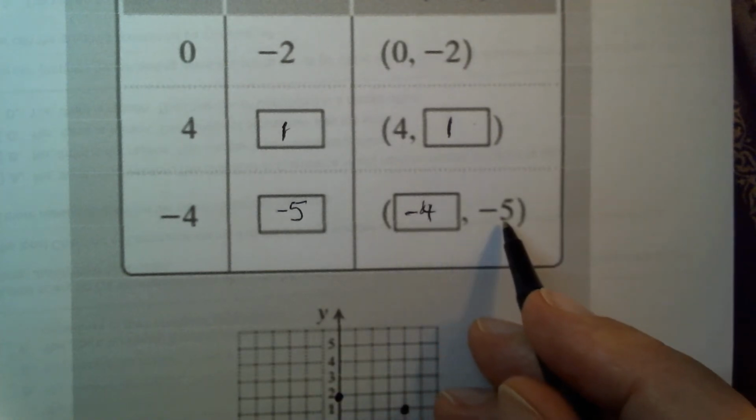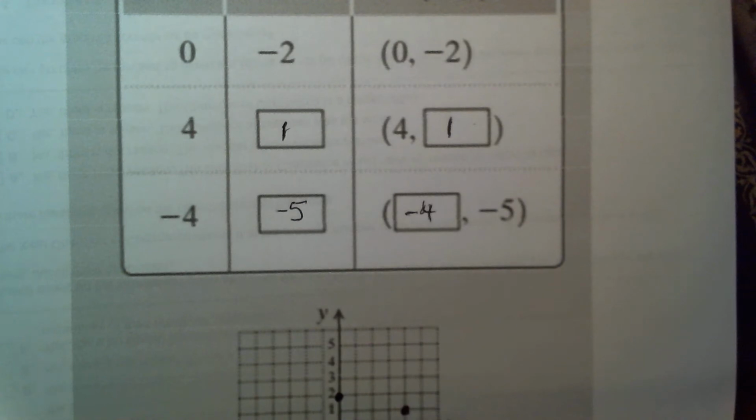And then minus 4 comma minus 5 would be 4 to the left, minus 1, 2, 3, 4, and then minus 1, 2, 3, 4, 5 would be this point here. So minus 4, minus 5. Of course, we know it's in the third quadrant because both coordinates are negative, and this was the point 0 comma negative 2, and this is the point 4 comma 1.